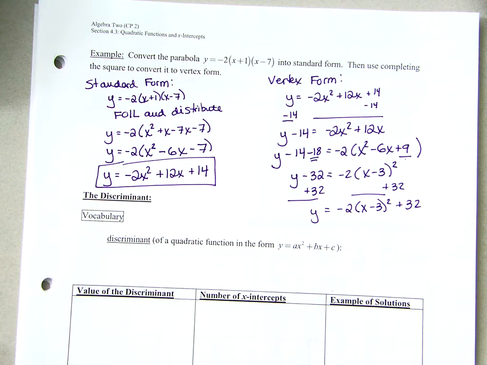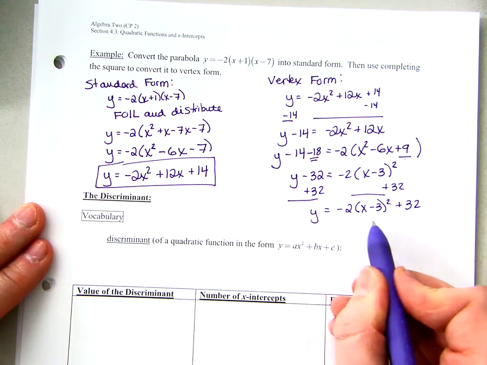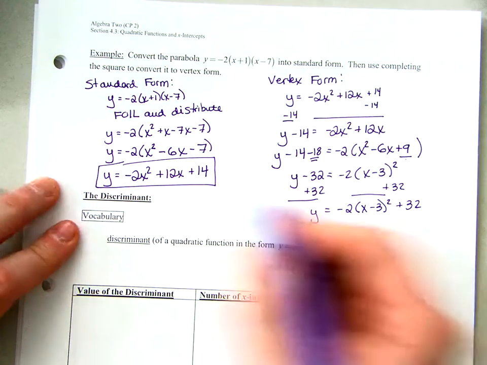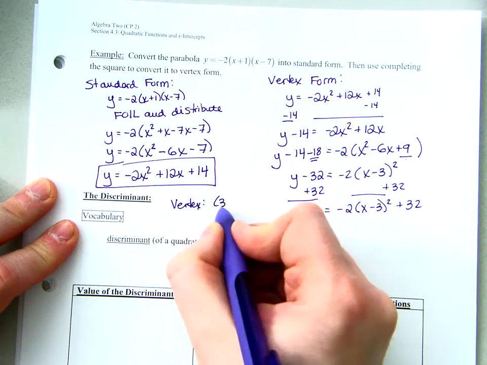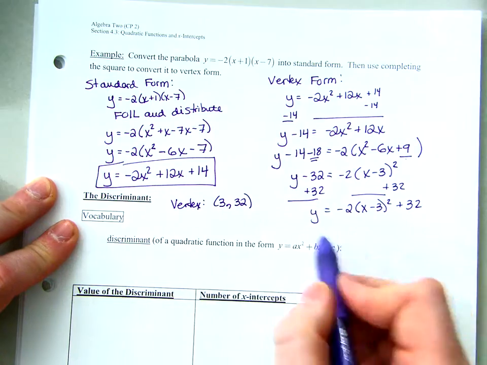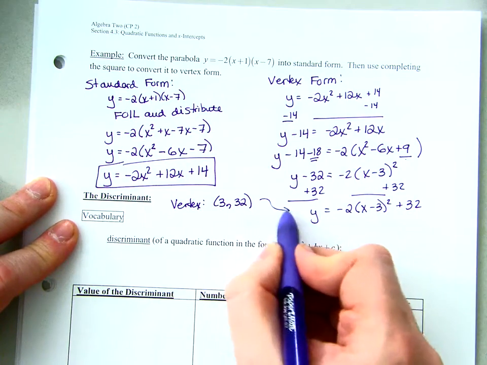What's the vertex of this parabola? 3, 32, because remember this is moving right 3 and up 32. But if we're in vertex form, we don't have any work to do to find the vertex. We can just read it straight from the form. Vertex form gives us our vertex.